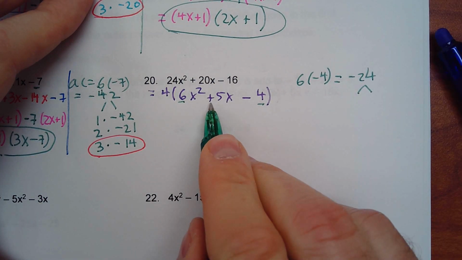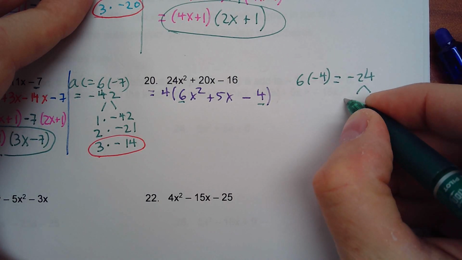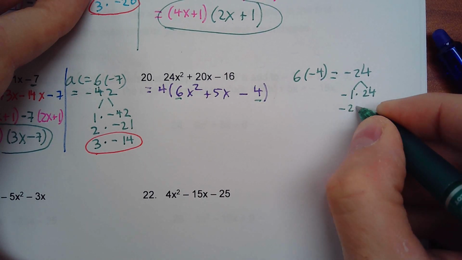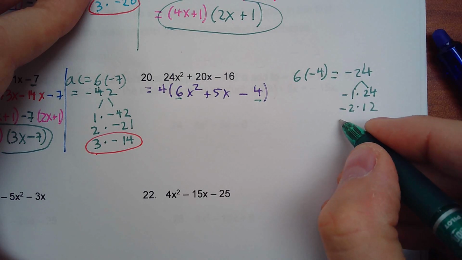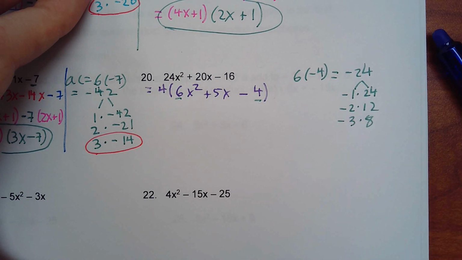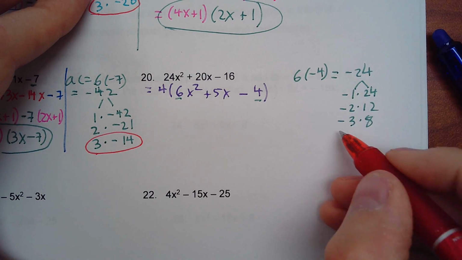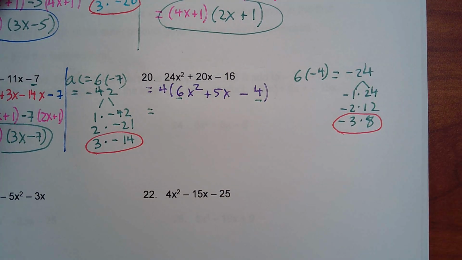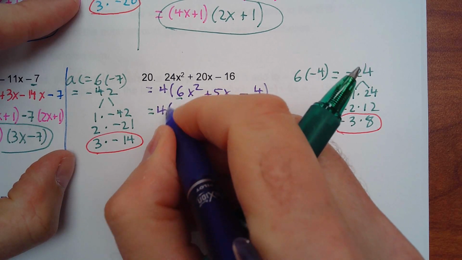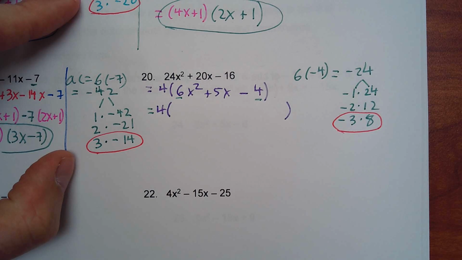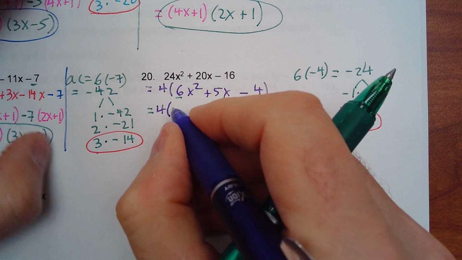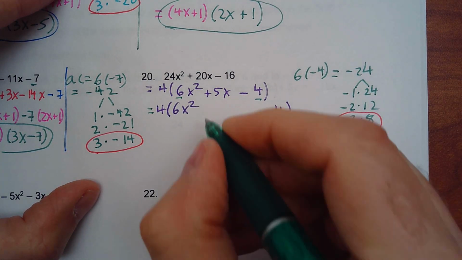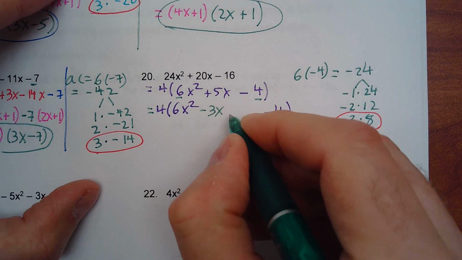So my 5's positive, so I want the larger factor to be positive. Negative 1 times 24, negative 23. Negative 2 times 12 is 10. Negative 3 times 8, that's 5. That's the combination we want. So this 4 just carries down. I'm going to rewrite that middle term using a minus 3x plus 8x.